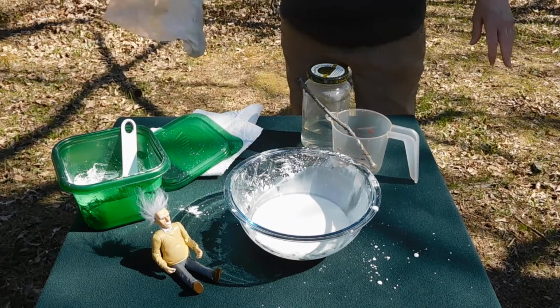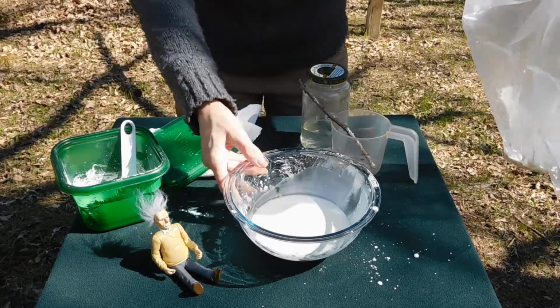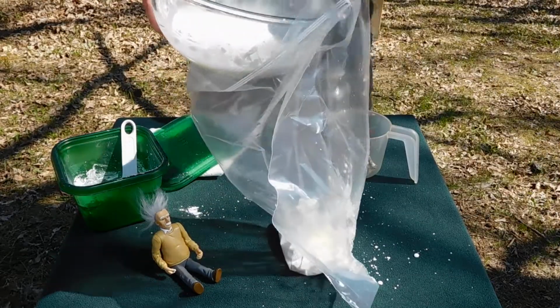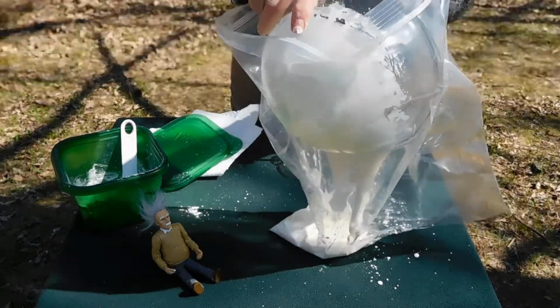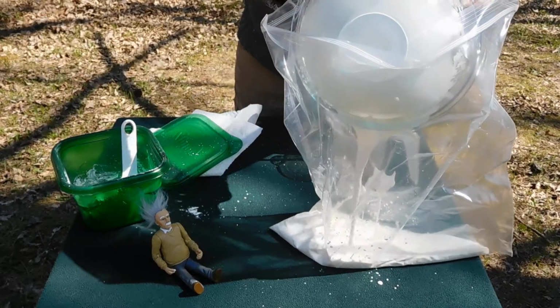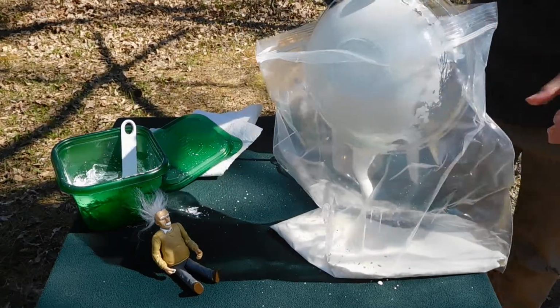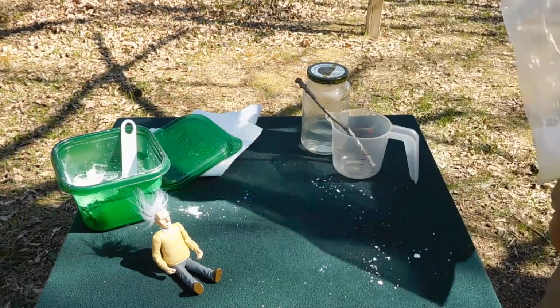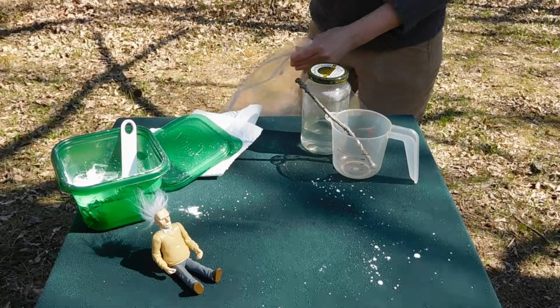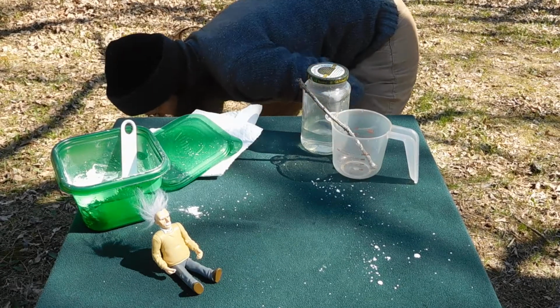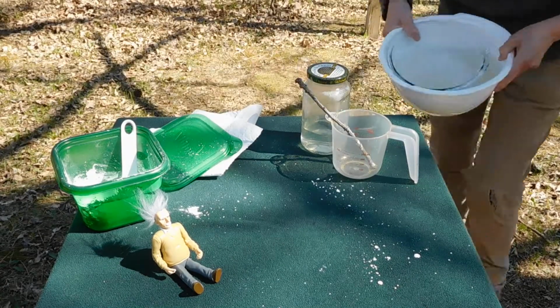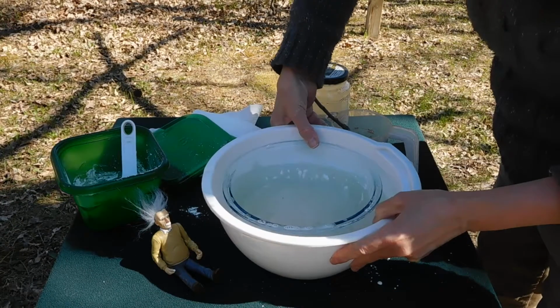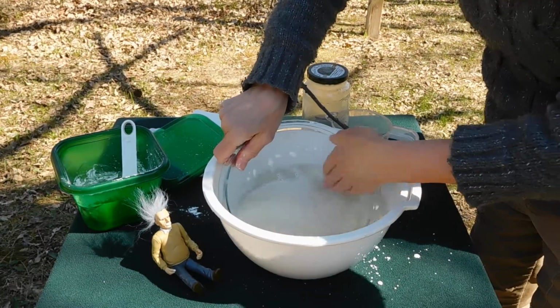I'm going to grab this container with my Ooblek from before, and I'm just going to pour it right in there. Now you do not want to dump this down your drain because it could seriously clog your drain. I'm going to take this bowl and stick it right in that bowl of water and clean that up.